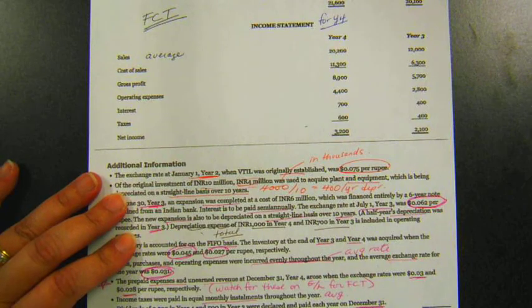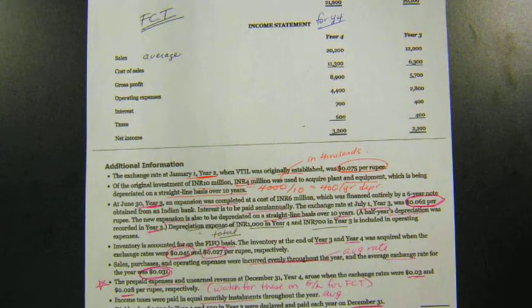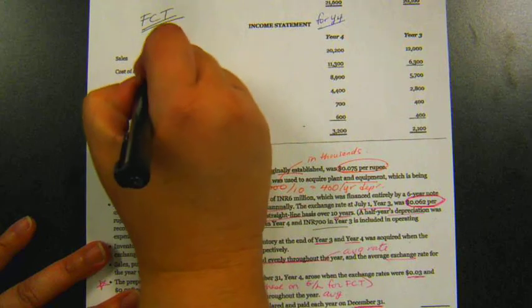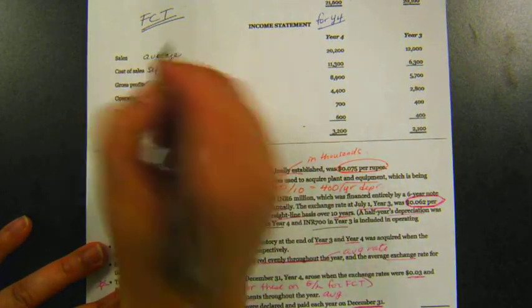Now, we remember in this FCT method, if you went through the notes, your calculation for cost of goods sold or cost of sales is different because our beginning inventory is at one rate. Purchases are at another rate, our ending inventory is a different rate. So we have to do a separate calculation for this. And of course, gross profit is just a calculation.